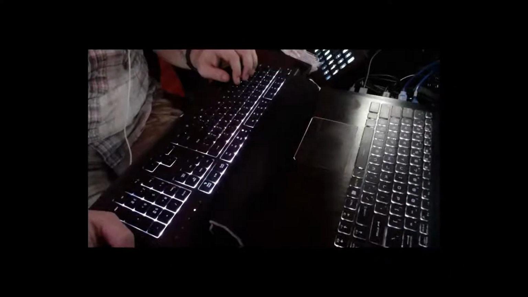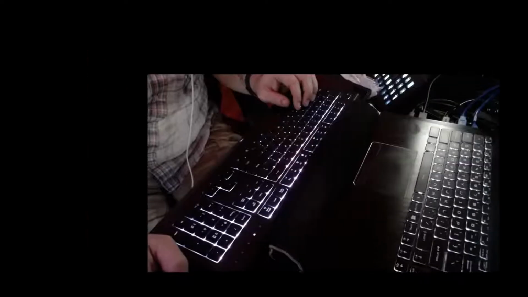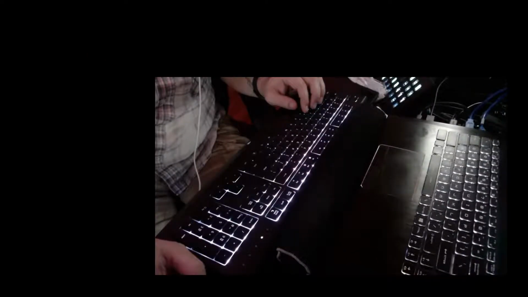Okay, so what's going on here is I have my screen.